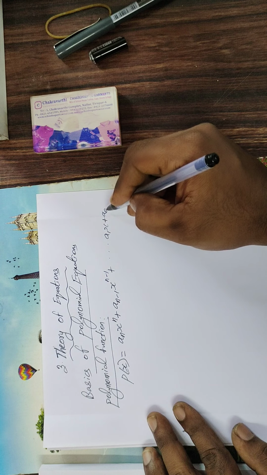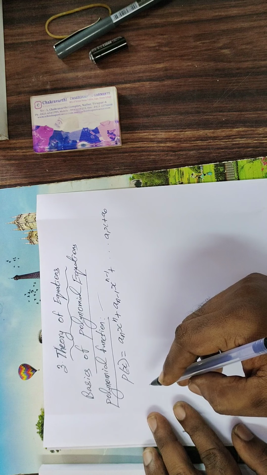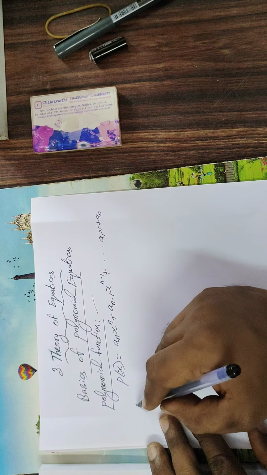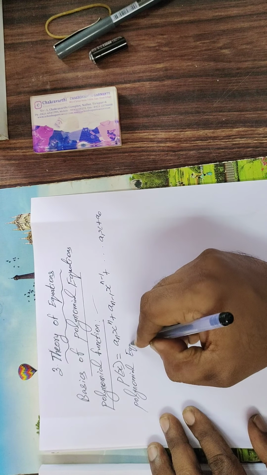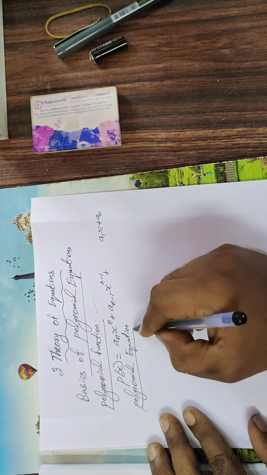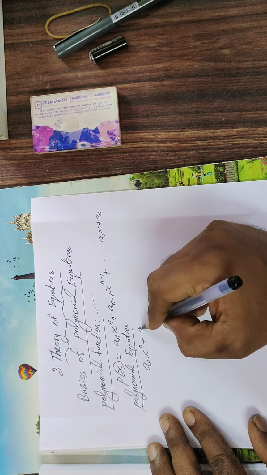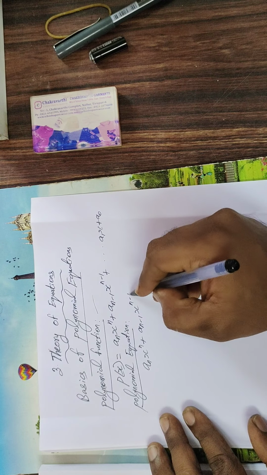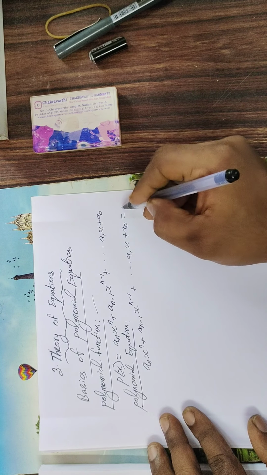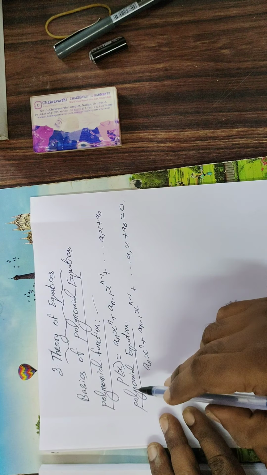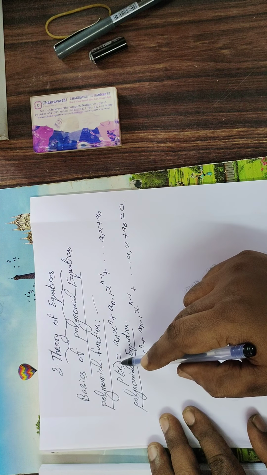So we can write this as a polynomial function. Then polynomial equation. Suppose a n x power n plus a n minus 1 x power n minus 1 plus etc., a1 x plus a naught equal to 0. So equal to 0 means we will say polynomial equation. This function we denote by f of x or p of x. Am I right?